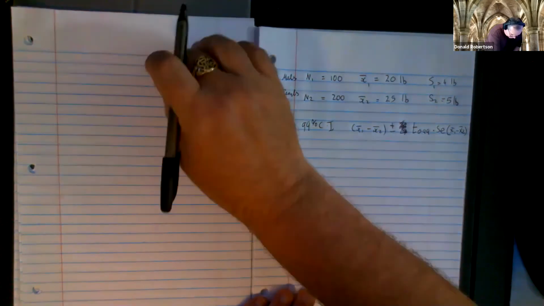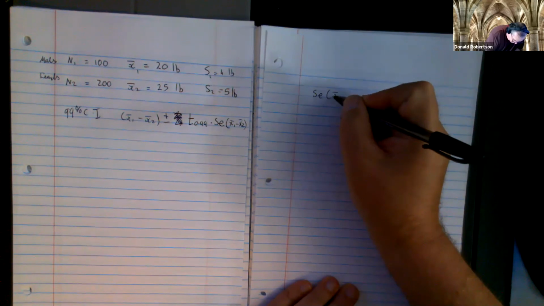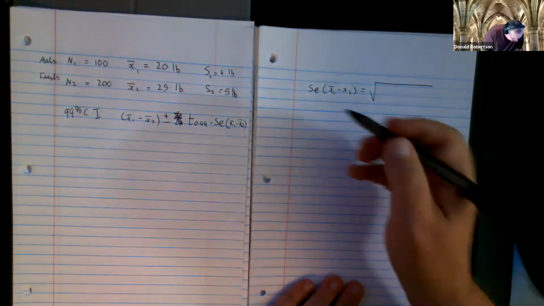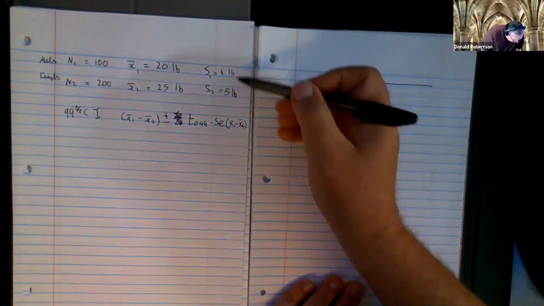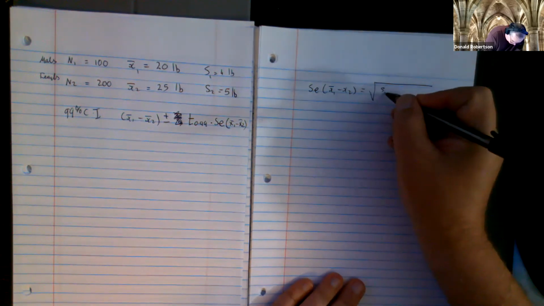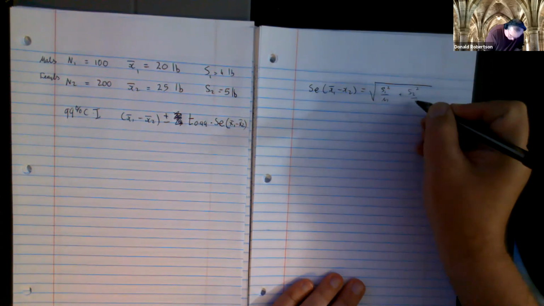I guess I'll do them over here. The version of the standard error I'm going to use is the two independent groups. I don't think you can assume that you can pool this data. So S1 squared over N1 plus S2 squared over N2.